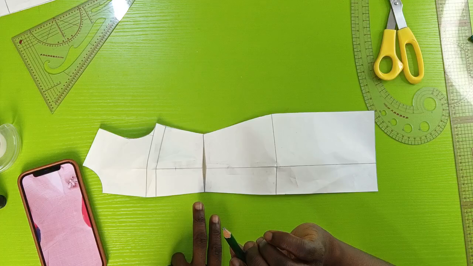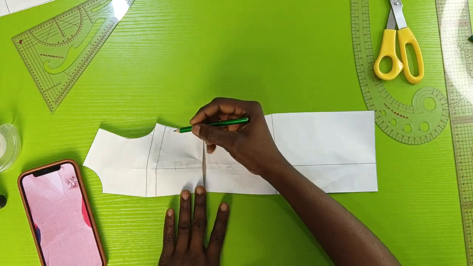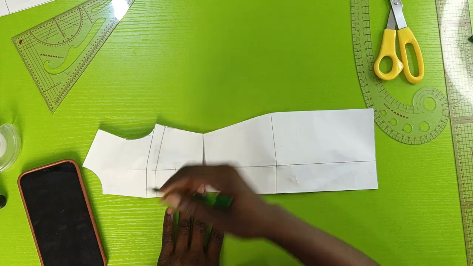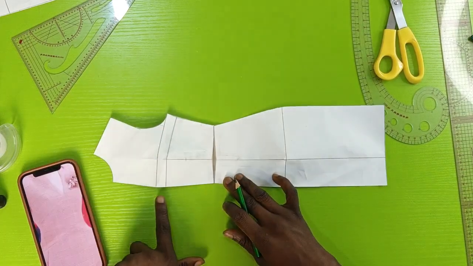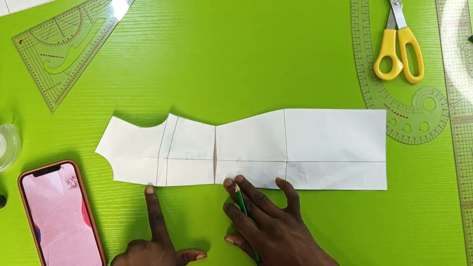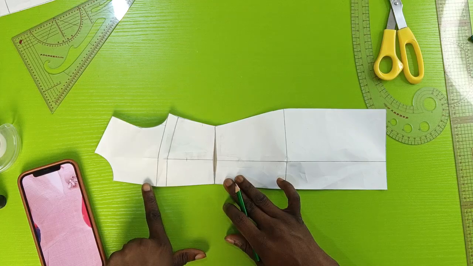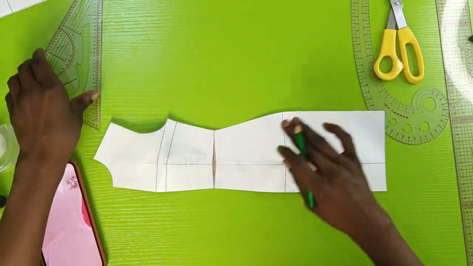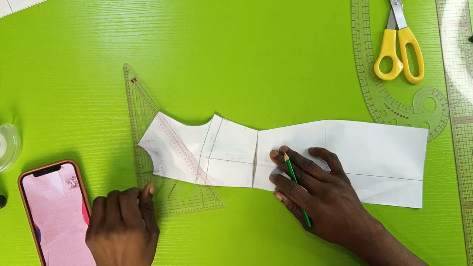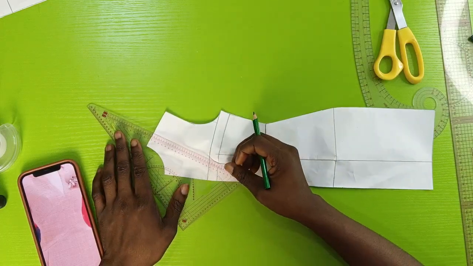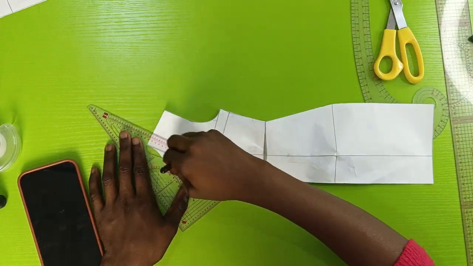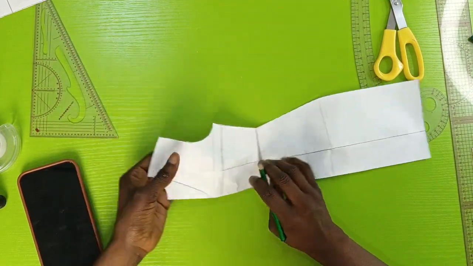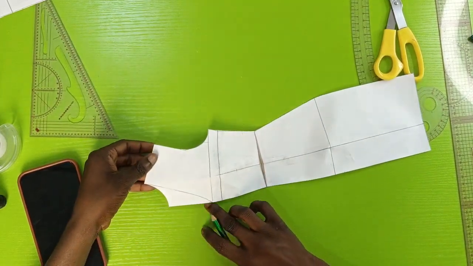Then the point where my style line is ending at is before my true waistline, so I'll just mark this point. So now for my neck depth, I'm making use of the chest line. Okay, so I'll just go ahead, use a slight curve for this neckline. Okay, so this is my desired neckline.